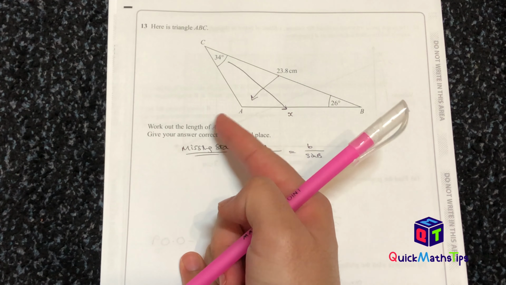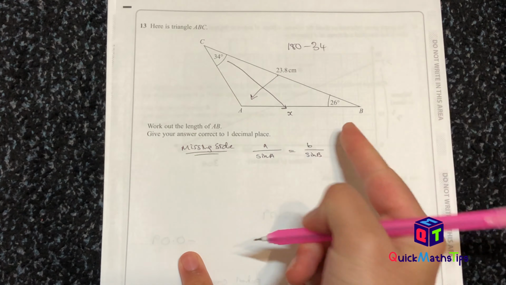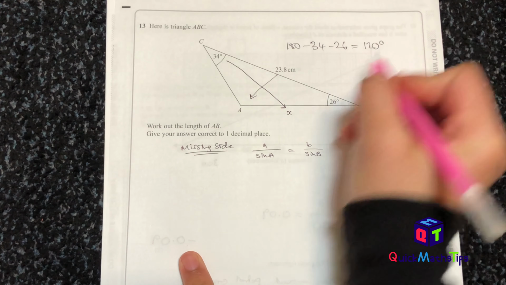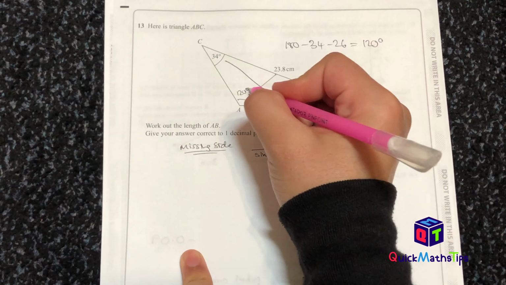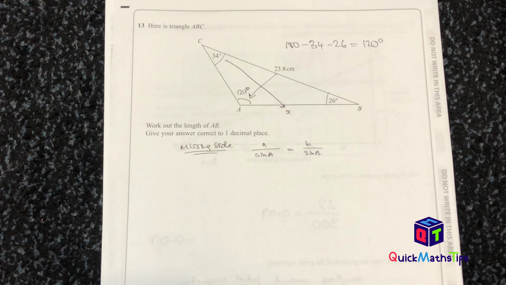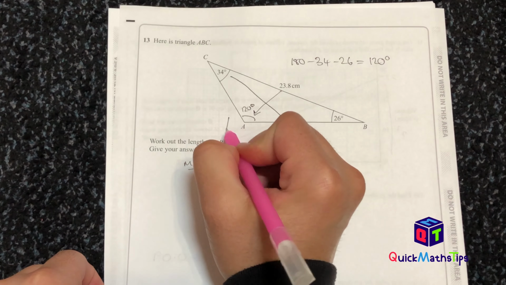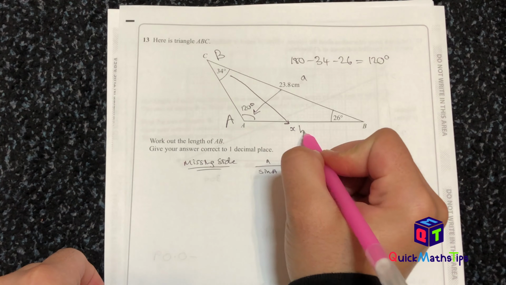Angles inside a triangle add up to 180. So I'm going to quickly do 180, take away 34, take away, which one is this? Take away 26. That's going to give me 120 degrees. Therefore, this one here is going to be 120 degrees. Okay? Not much calculations. My simple fact of angles in a triangle adds up to 180. Now, it doesn't matter what I call A, what I call B. Let's say I want to call this one A. That means that's lowercase a, that means that's b, and that's lowercase b.